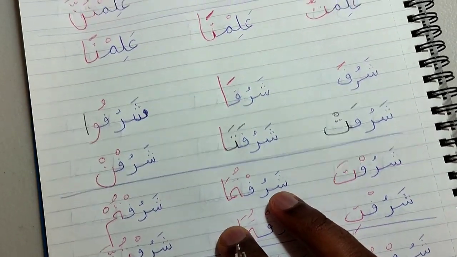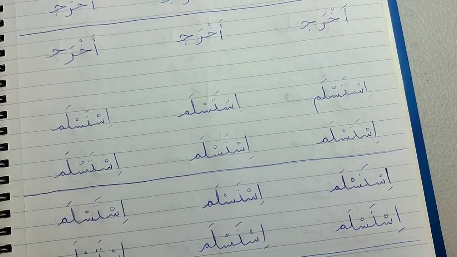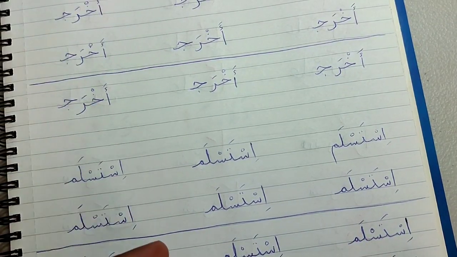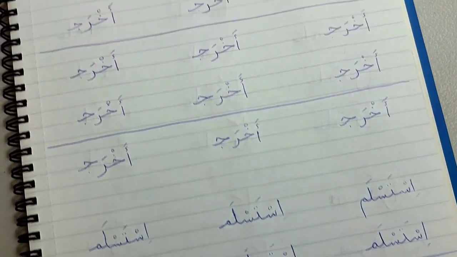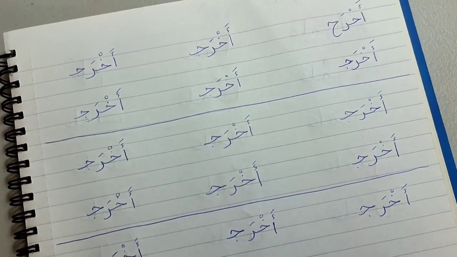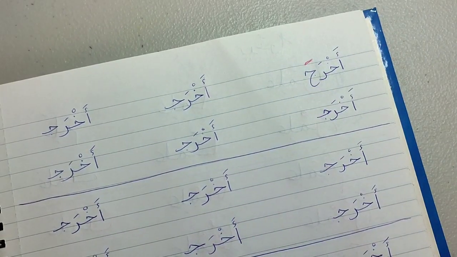So that's 3 lettered. Then we gave homework with 4 lettered and 6 lettered past tense verbs. And we said, even if the verb is 4 lettered or 5 lettered or 6 lettered, the exact same thing is going to apply. So for Madi, akhraja, nothing changed. The Madi singular, male, akhraja.